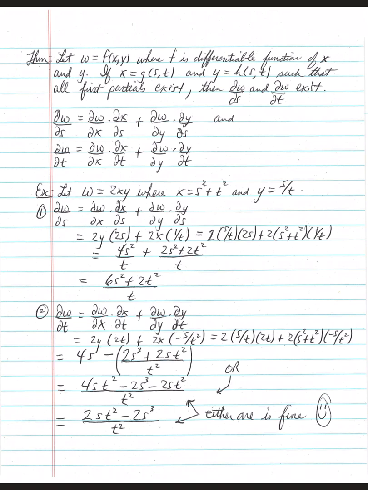We take the derivative, it's going to be the partial derivative of our function with respect to x, times the derivative of the x part with respect to s, plus the partial derivative of w with respect to y times the derivative of the y function with respect to s. Similarly for dw/dt. Let's jump right into an example. This one looks very familiar, as it should. We're going to define w again as 2xy. X is defined as s squared plus t squared. Y is still defined as s over t.